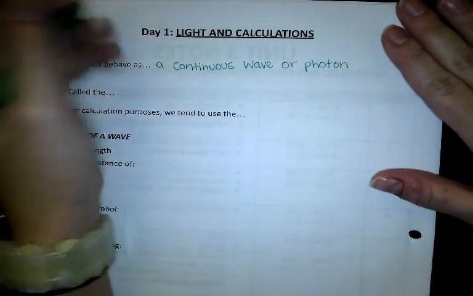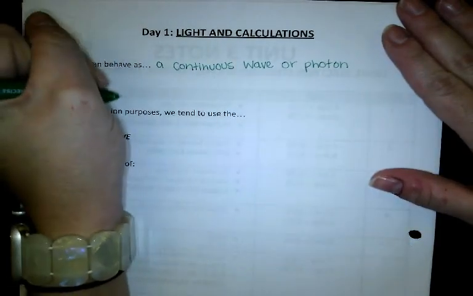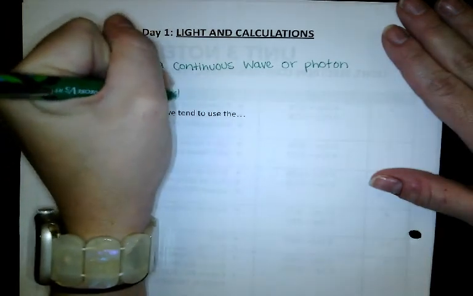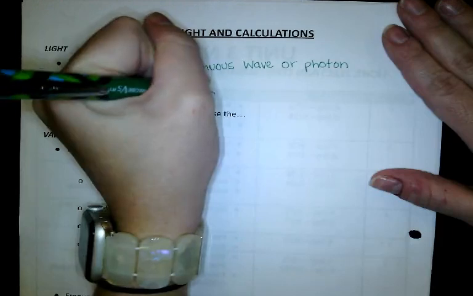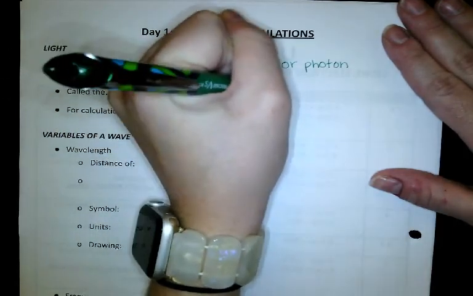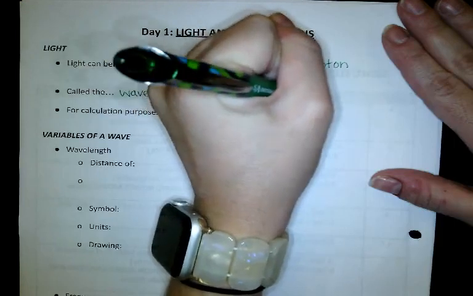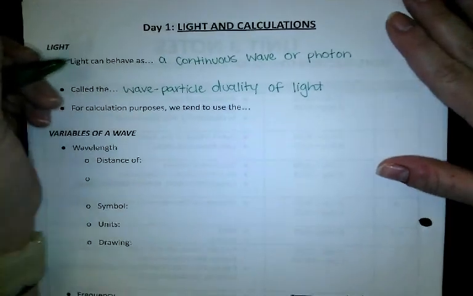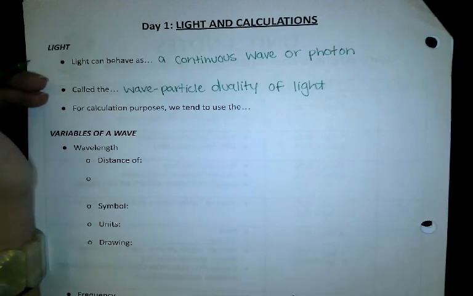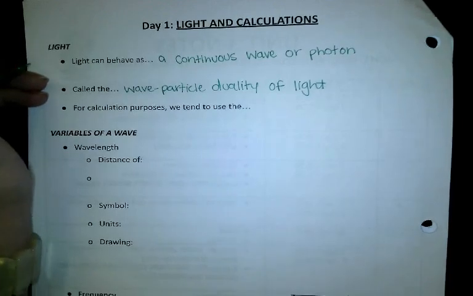Now, this is called the wave-particle duality of light. So that means that light, like I said, could be described as a wave or a particle.